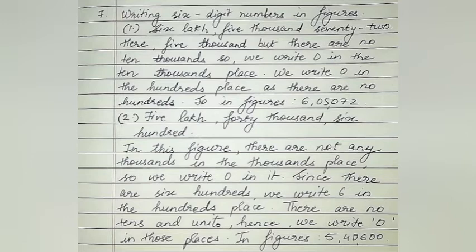Then 600, you write 6 and then add 2 zeros to it. Again I am telling you, read the question properly. If you convert into figures, then you will understand where you have to put zeros. Make the table with a pencil where you can understand the lakhs place, 10,000s, thousands, hundreds, tens and units place. So converting into figures and words makes it easy for you to know better.